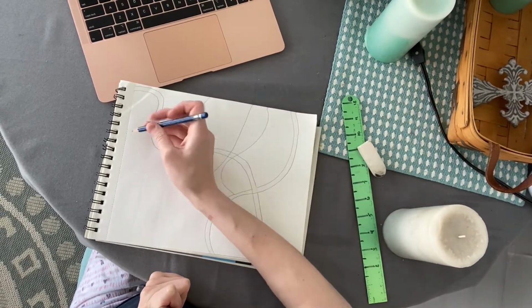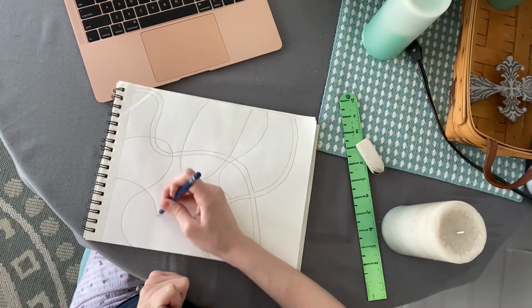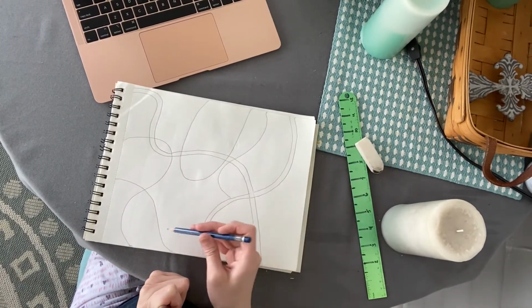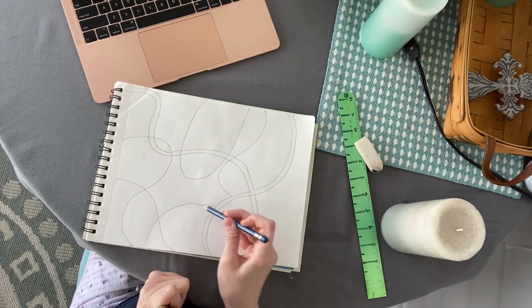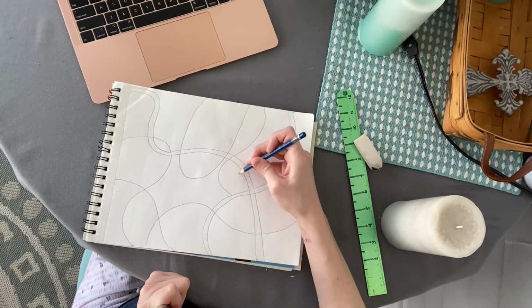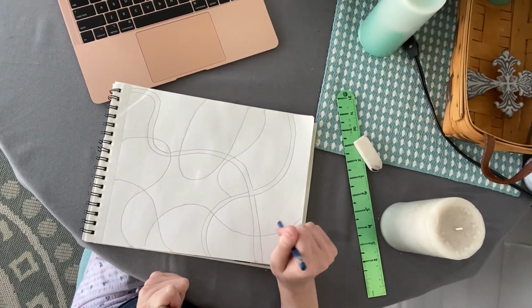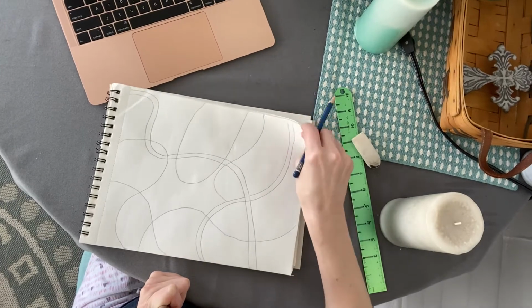You can do kind of weird shapes. Right, it doesn't really have to have a rhyme or reason, right? All we're worried about is that you're making sections that you can fill in with those patterns, okay? So that was another example.